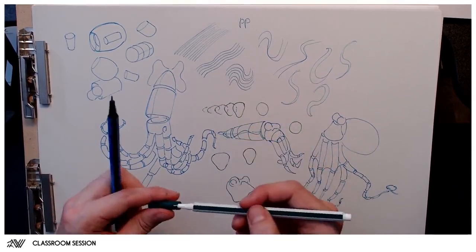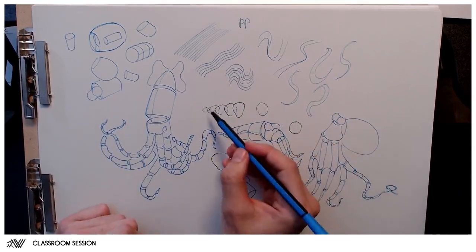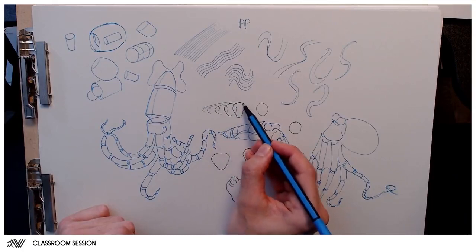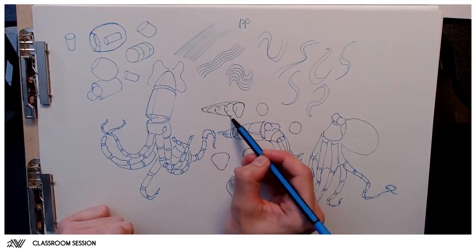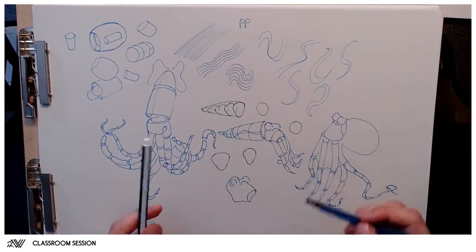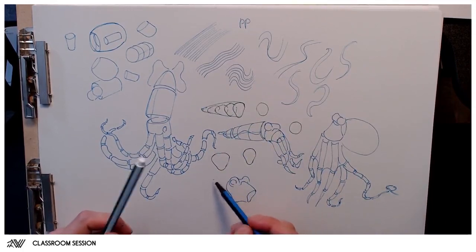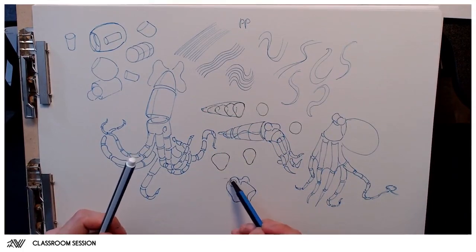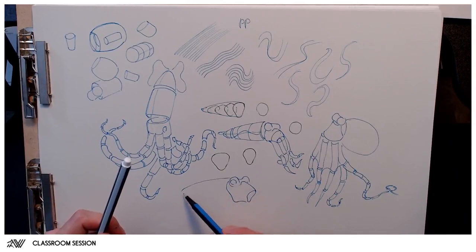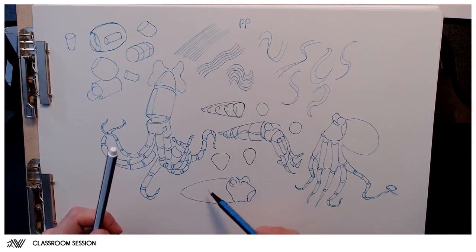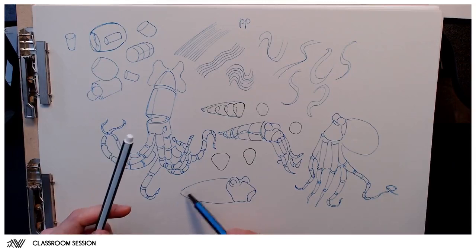And that combined creates that unique body shape for that squid. And don't be afraid to, again, draw through your shape.